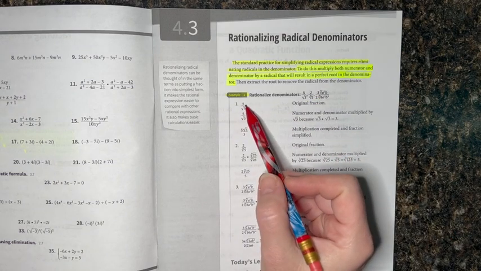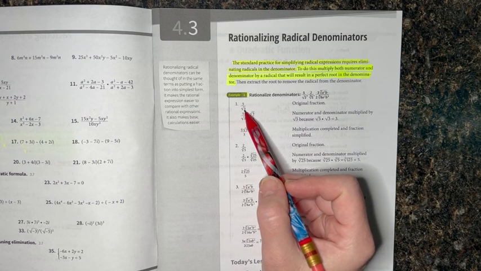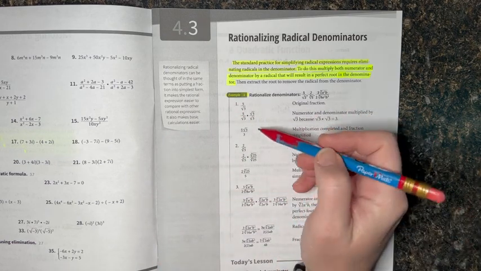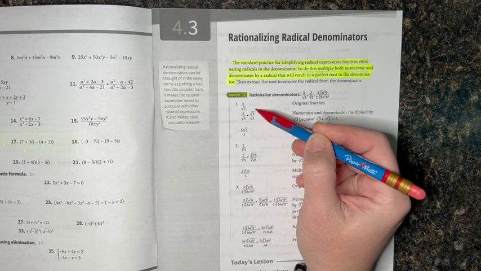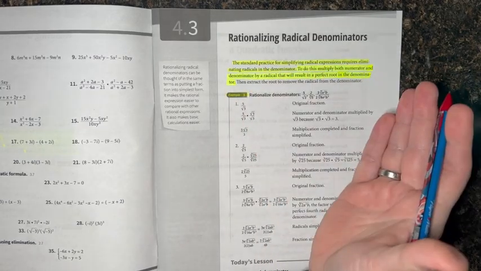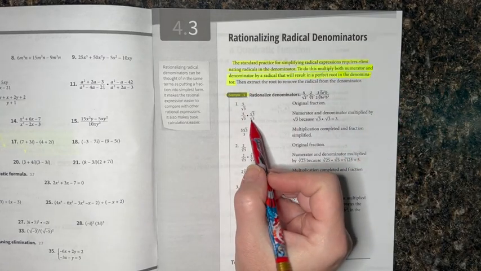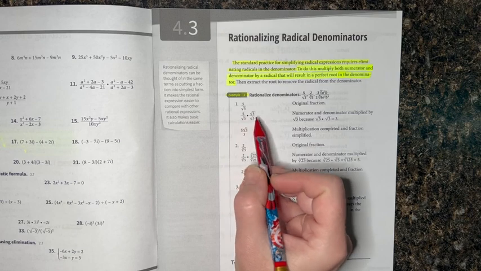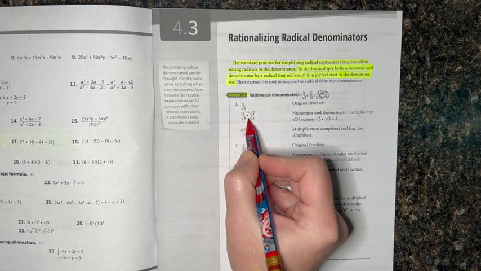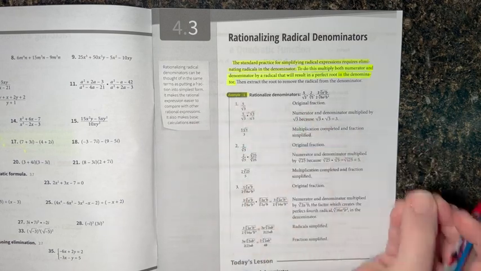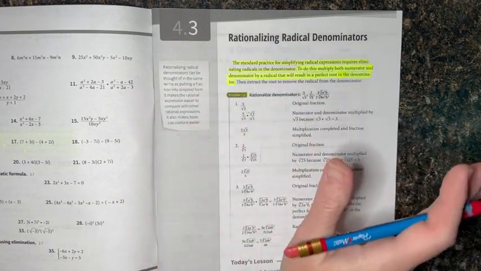For number 1, we have 5 over the square root of 3. Now, we cannot have a denominator with a radical in it. So we're going to multiply this fraction by a factor of 1. This is the square root of 3 over the square root of 3, which is 1, right? But we chose the square root of 3 over the square root of 3 because down here we have a square root of 3. And when we multiply these two things together, we go this way, right? The square root of 3 times the square root of 3 is actually a perfect root, and then we're able to get rid of the radical sign.